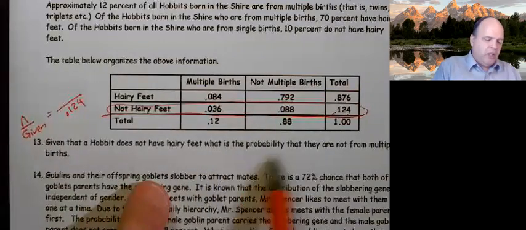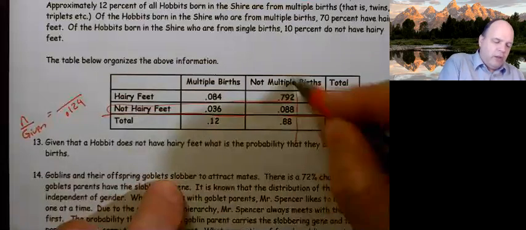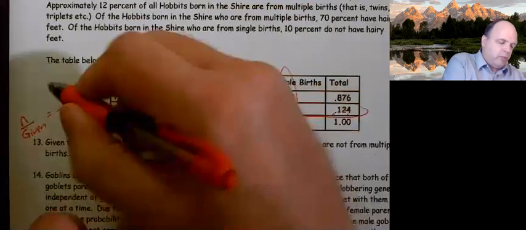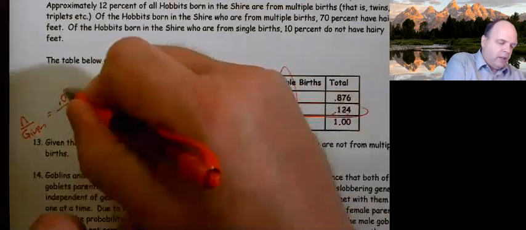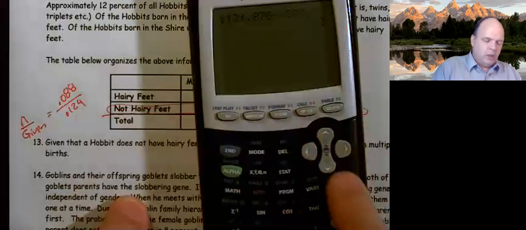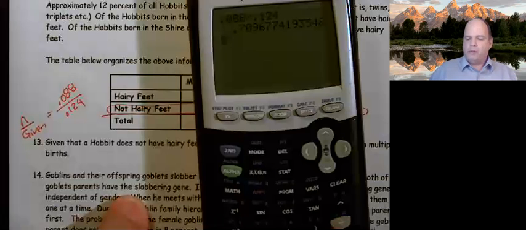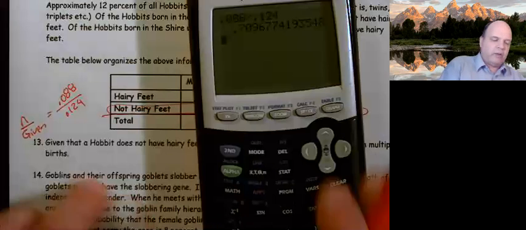What is the probability that they are not from multiple births? So I'm now looking at this, and there's my intersection, 0.088. 0.088 divided by 0.124 equals 0.7096.